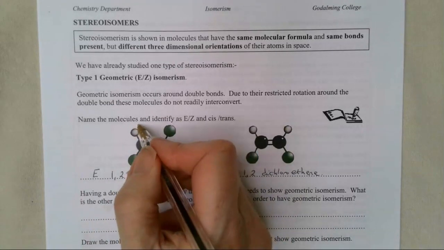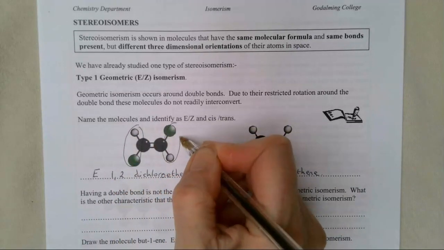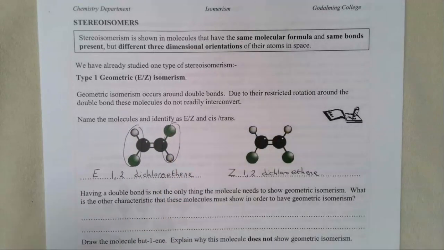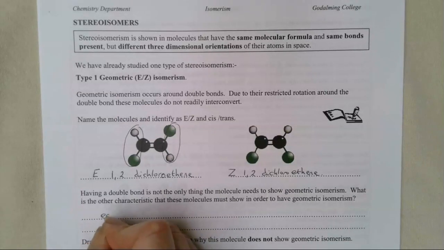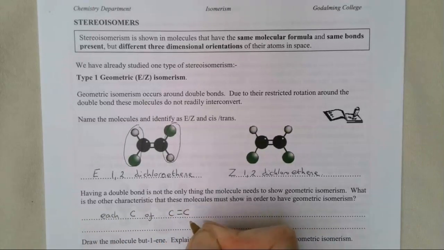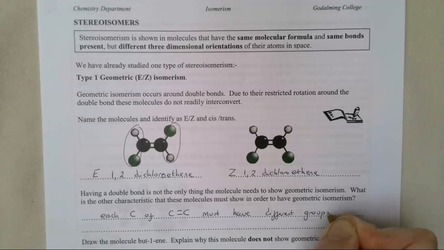The second thing I have to have is that these two groups have to be different from each other, and these two groups have to be different from each other. If both of these are chlorines or both of these are hydrogens, it wouldn't work and you wouldn't get geometric isomerism. So the other characteristic is that each carbon of the carbon double bond carbon must have different groups, different atoms or different functional groups, or just they have to be different from each other.